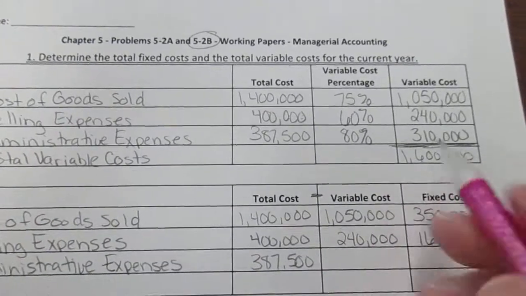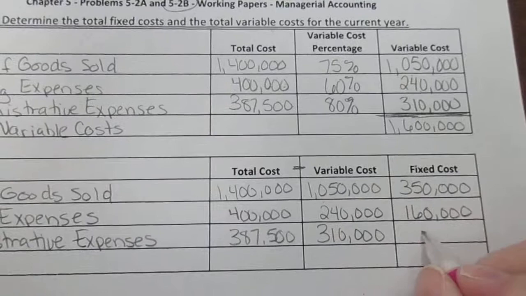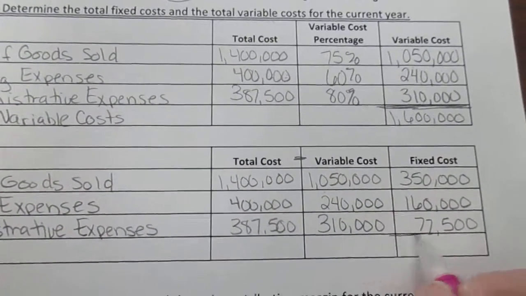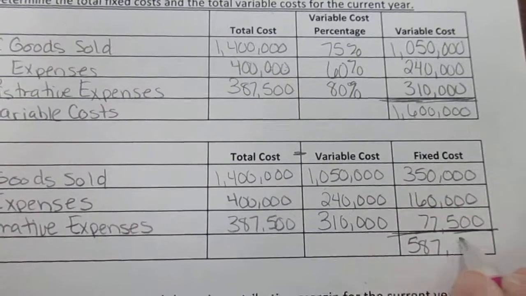My variables were $310,000. I subtract them and I get $77,500. I'm going to add these up and I get $587,500.